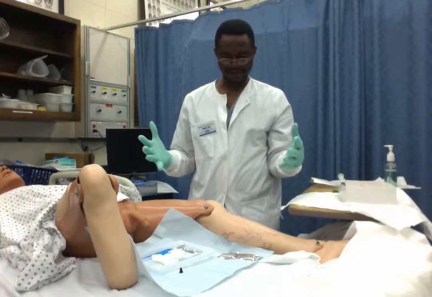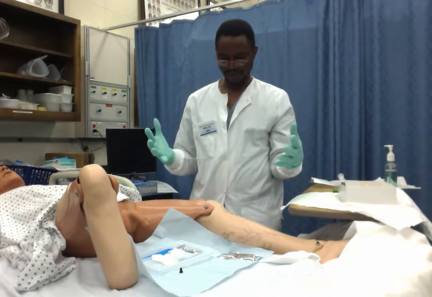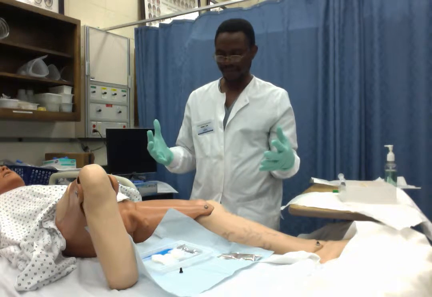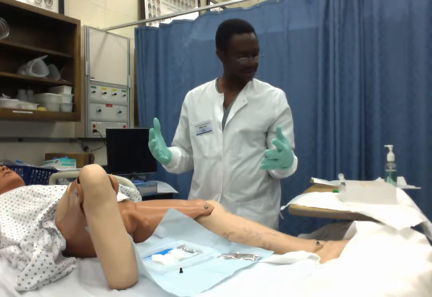Having set my sterile field and prepared my equipment, I will now proceed to clean the penis with sterile fluid.